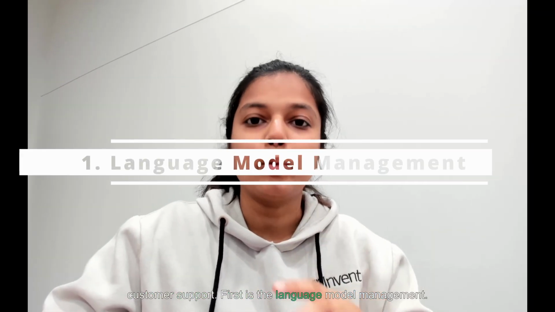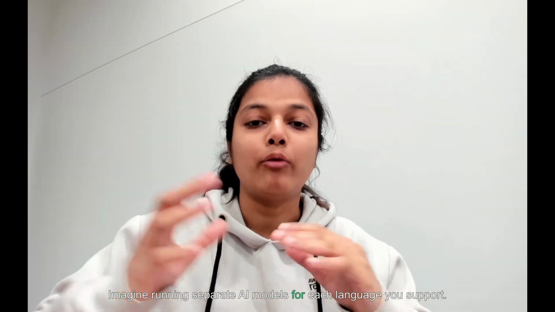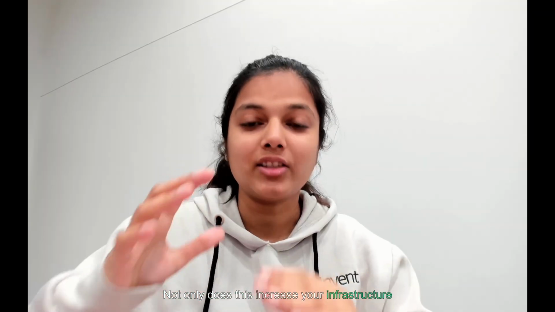First is language model management. Imagine running separate AI models for each language you support. Not only does this increase your infrastructure costs, but it also creates a maintenance nightmare. Every update needs to be replicated across multiple models, and ensuring consistency becomes really difficult.